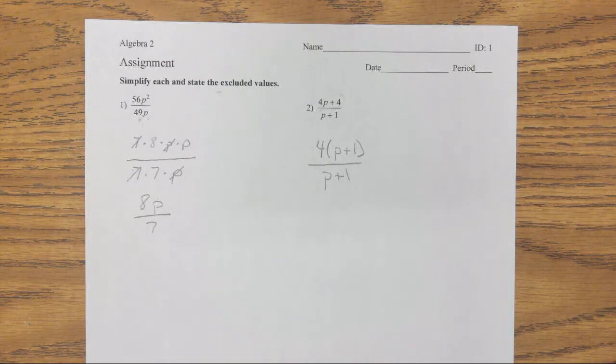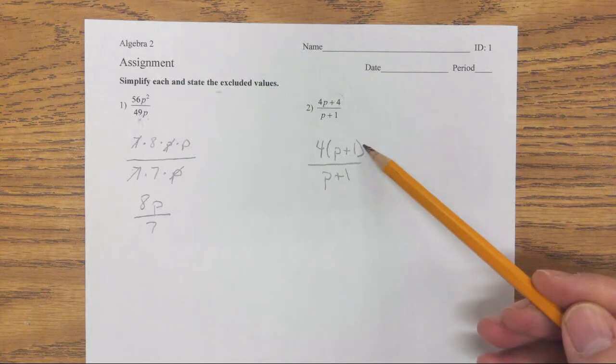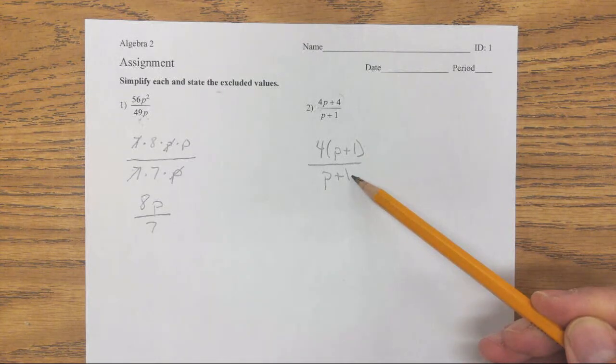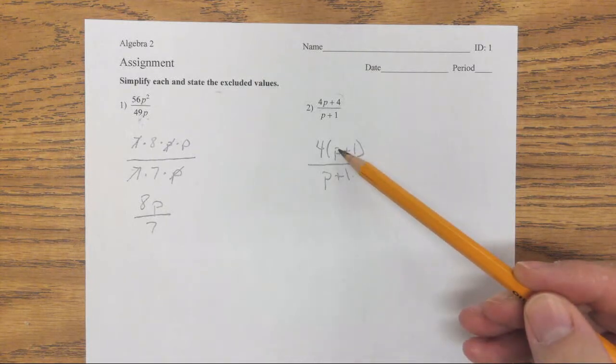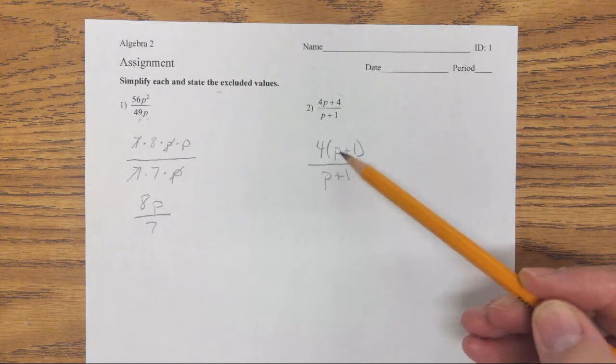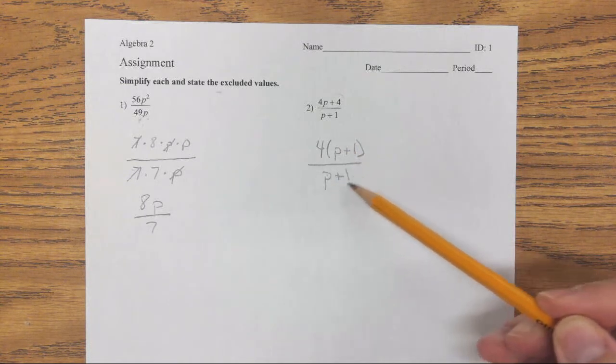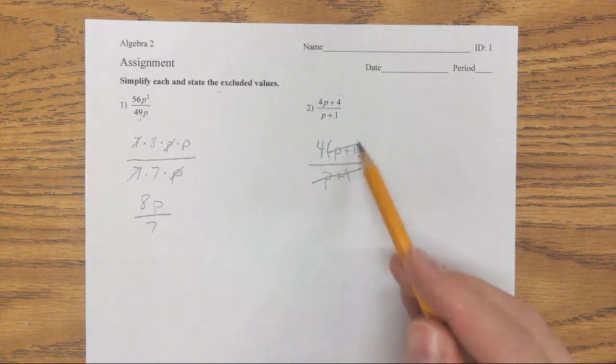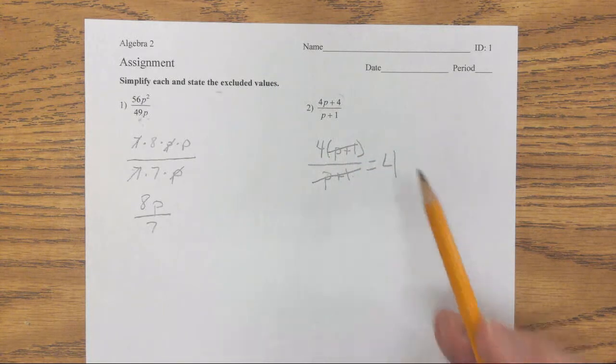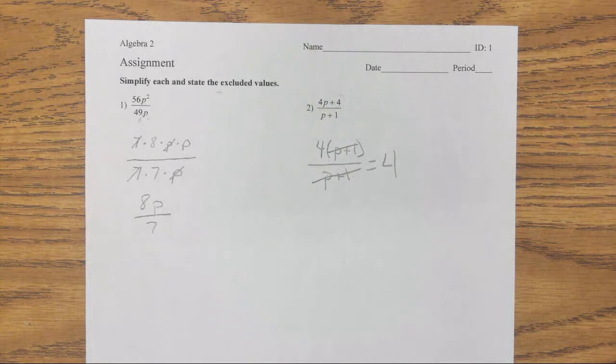Now I can see that I've got a p plus 1 on top and a p plus 1 on the bottom. I'm not dividing this p away. I have to divide the whole thing away. Okay, so this goes away and I'm left with just 4. And that's my answer for that second example. Got 2 more examples for you. They get progressively harder as we go. But remember, all I'm really trying to do is factor.